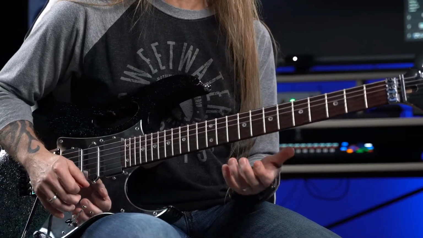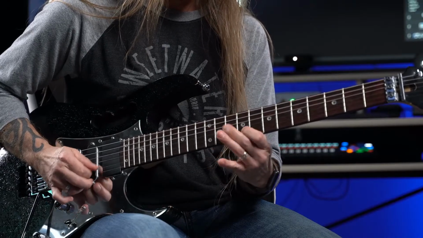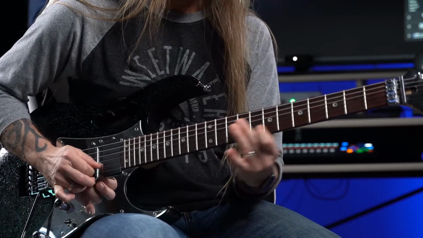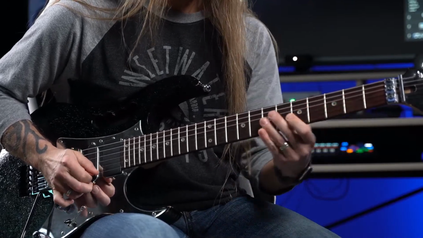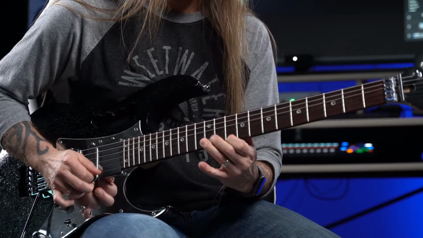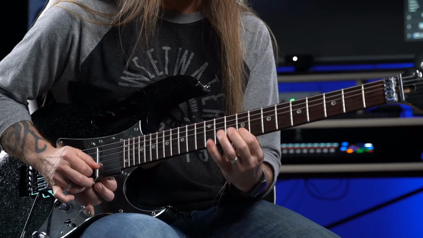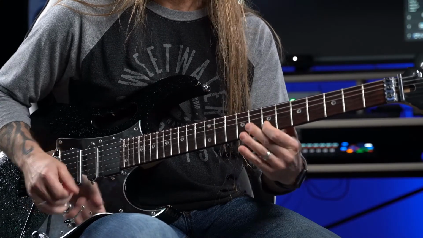Or I might start just visualizing two strings at the same time. You see?